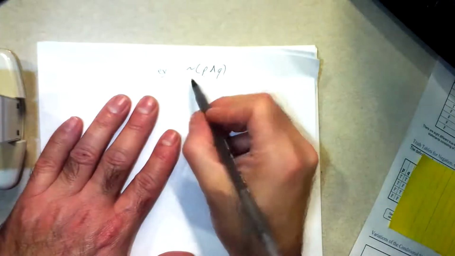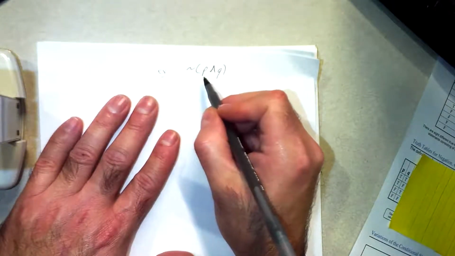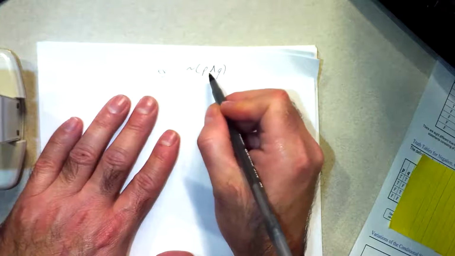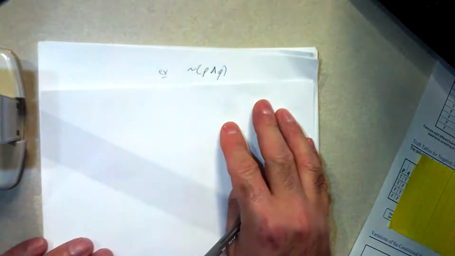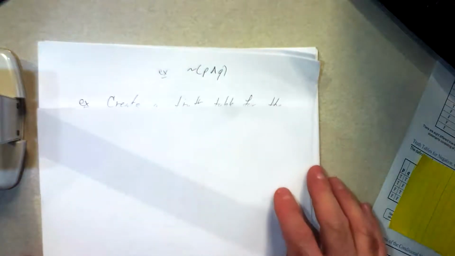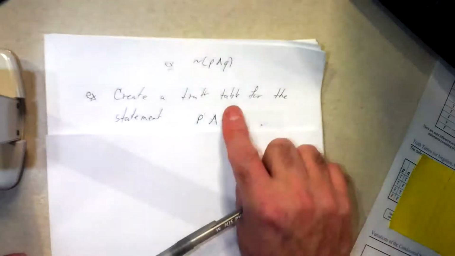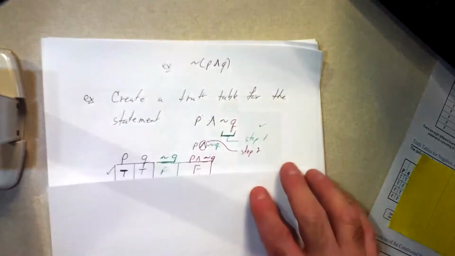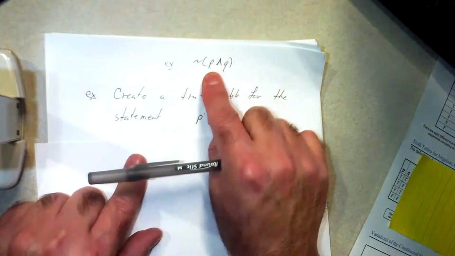Let's do a truth table for not, parenthesis, P and Q. Okay, so what do we do? You're going to perform kind of like order of operations. That's an example of what it looks like, but we're not ready for that one.